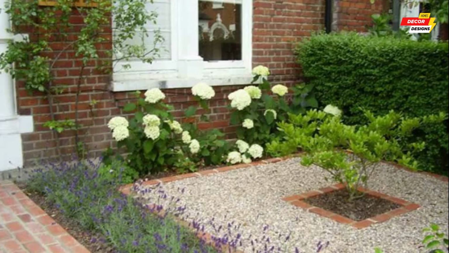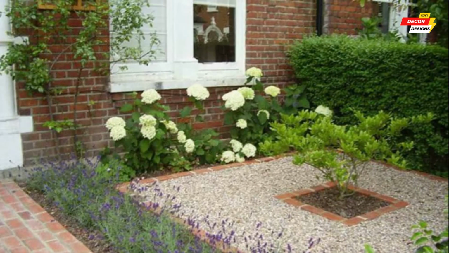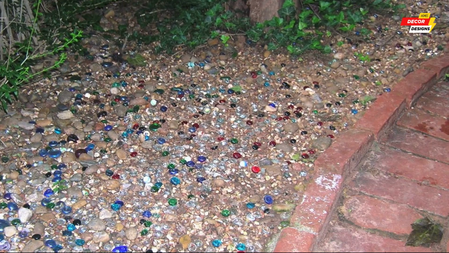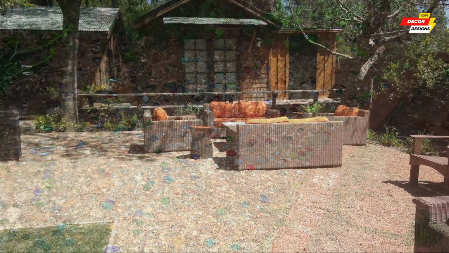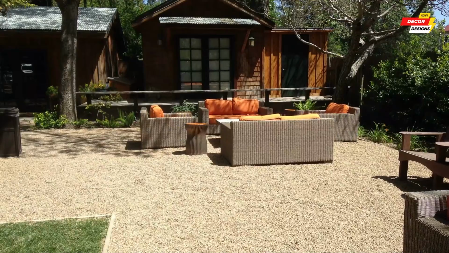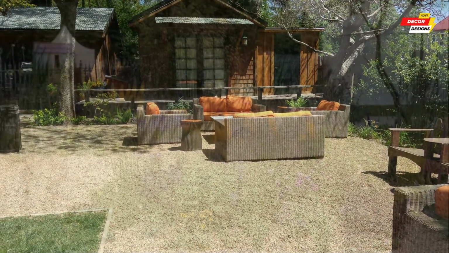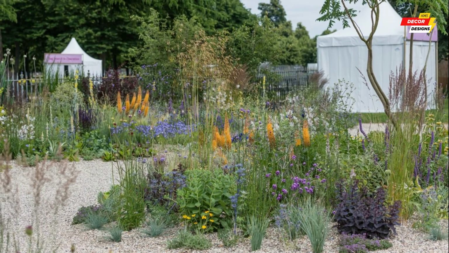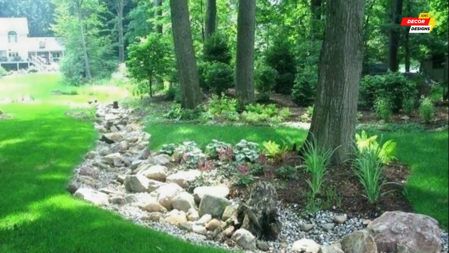Fourth, define pathways. Incorporate stepping stones or create meandering paths with defined edges using edging materials like metal or corten steel. This not only enhances accessibility but also adds structure and visual interest. And to complete your inspiration, here are the top 10 best gravel garden design ideas.